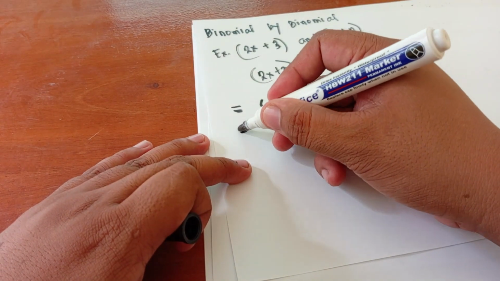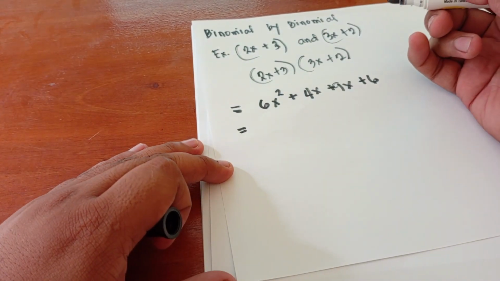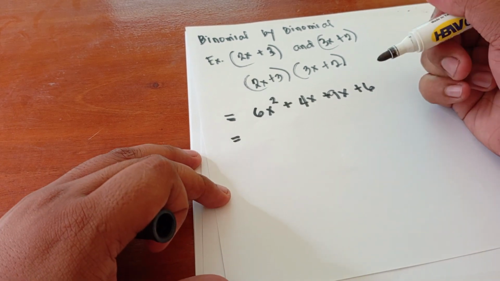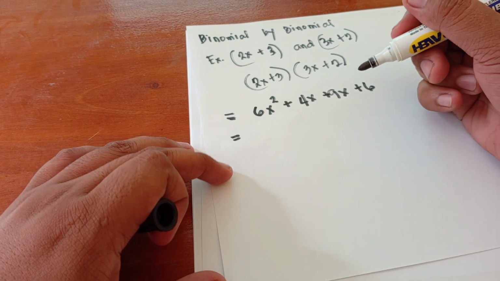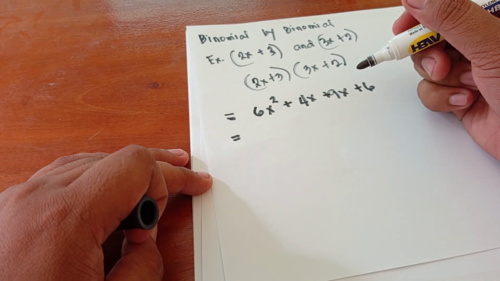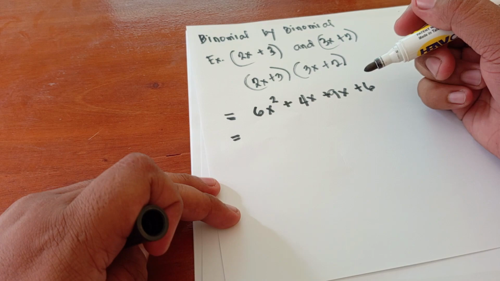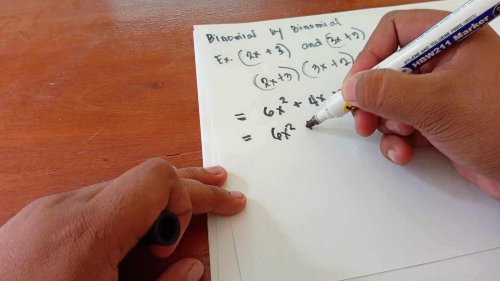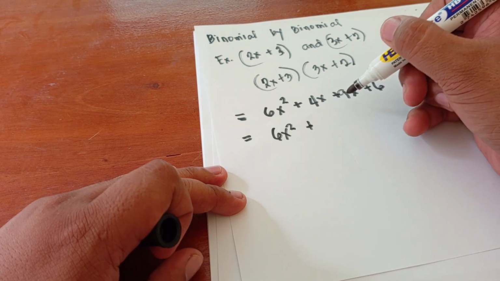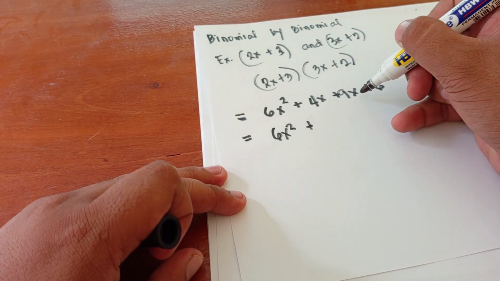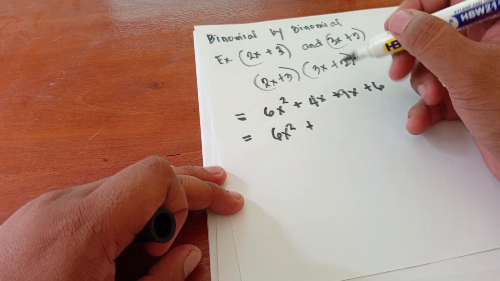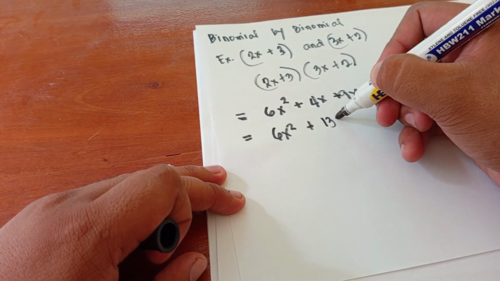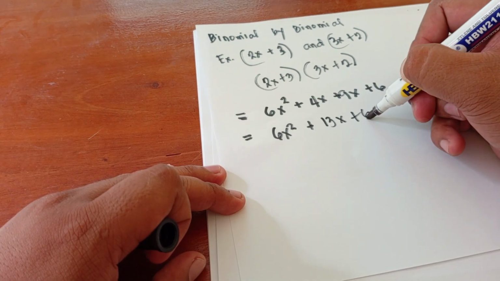So we simplify the product by adding the same terms. What we mean by same terms is that they have the same variables. Since 4x plus 9x have the same variable, which is x, we will only add the coefficients. 4 plus 9 is equal to 13. We copy the variable, plus 6.